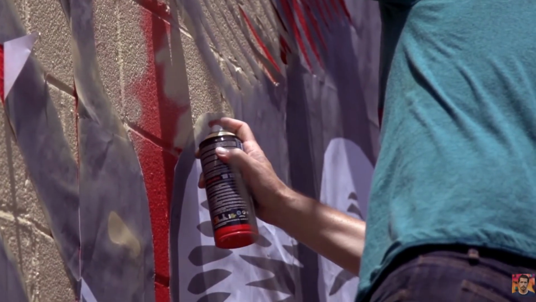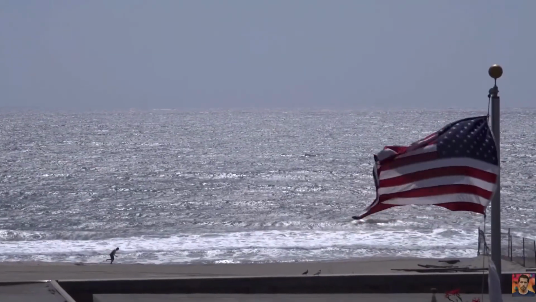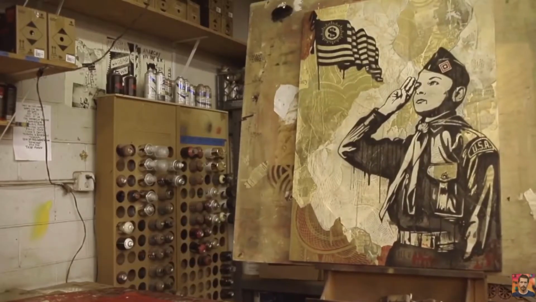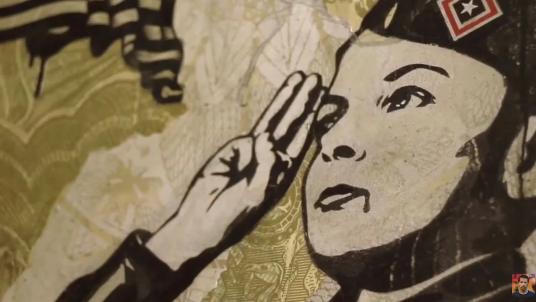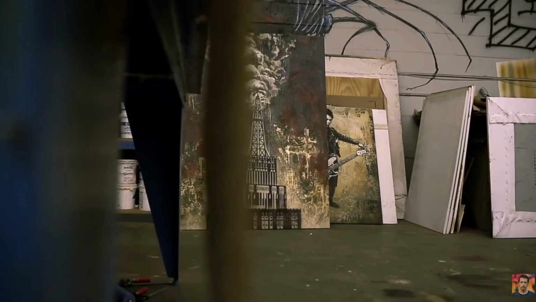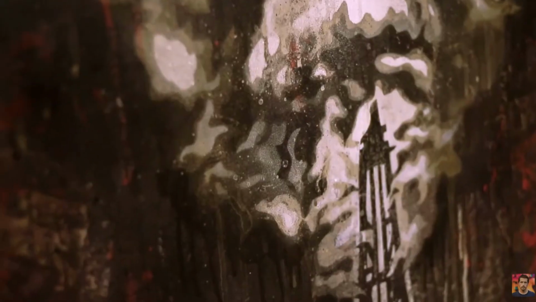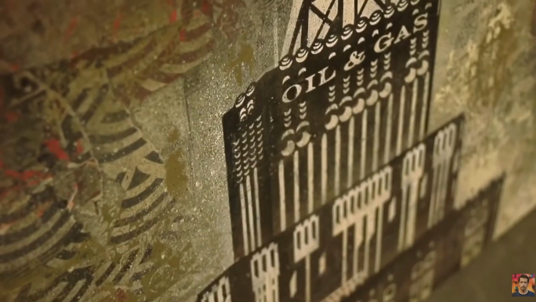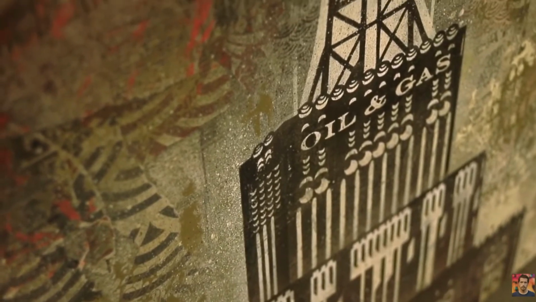A lot of my work is about the symbols of Americana, the symbols of success, and the duality of a lot of those things, that what might be seen as a positive symbol in one realm actually has a dark side that should be viewed with a degree of caution.